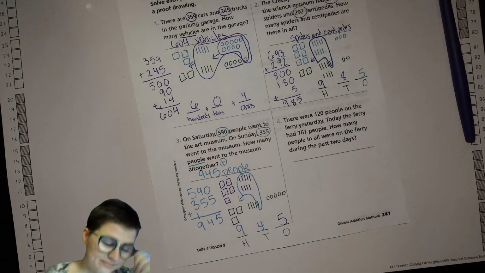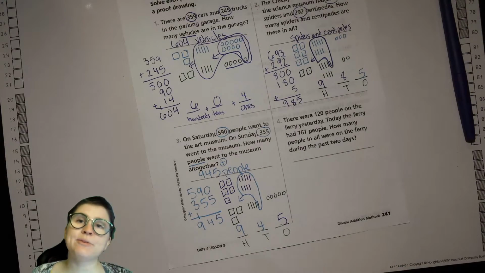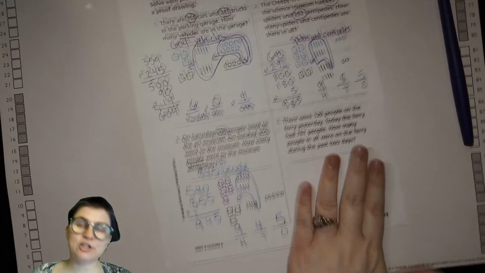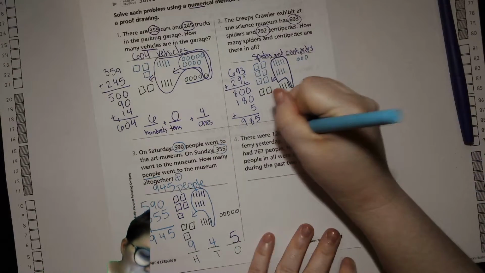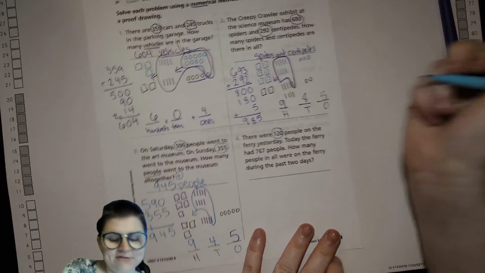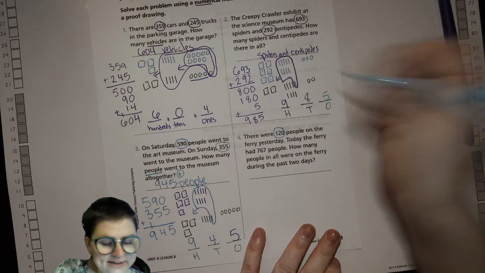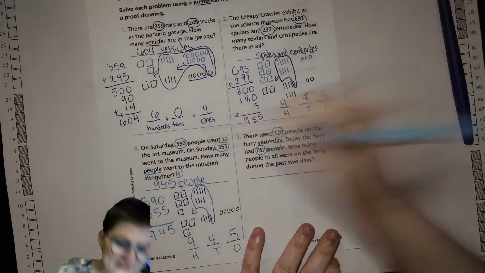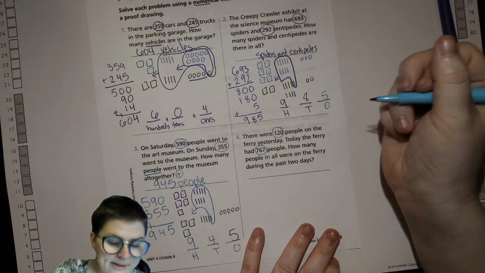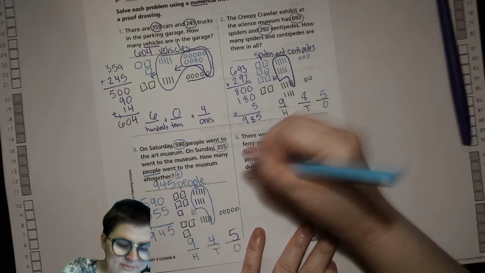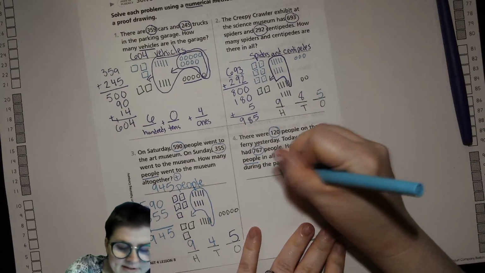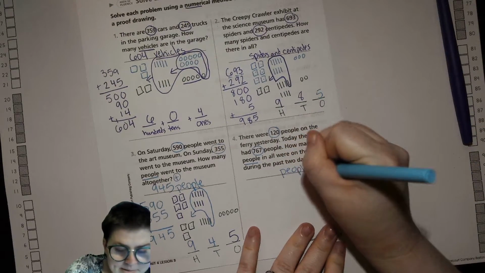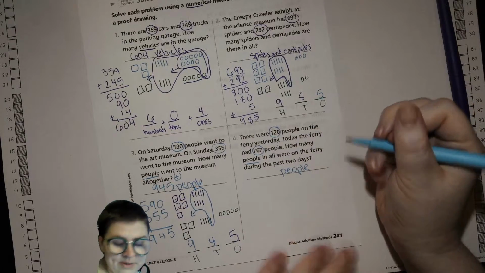All right. If you're feeling good about this new groups below method, give it a shot on this one. Otherwise, stay with me. There were 120 people on the ferry yesterday. Today, the ferry had 767 people. How many people in all were on the ferry during the past 2 days? Our label, once again, is people. And then we're going to add these up.